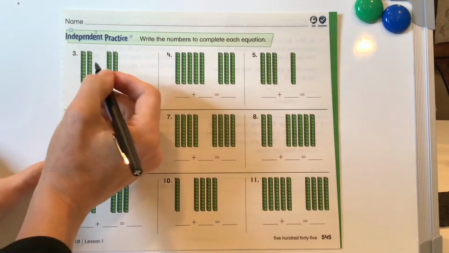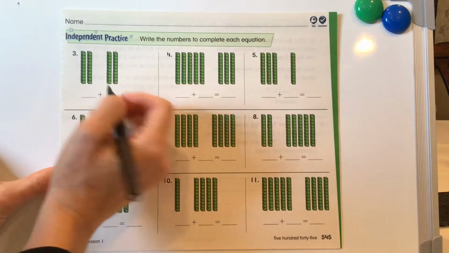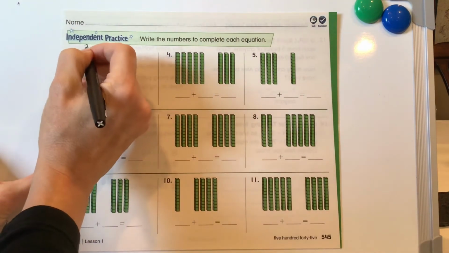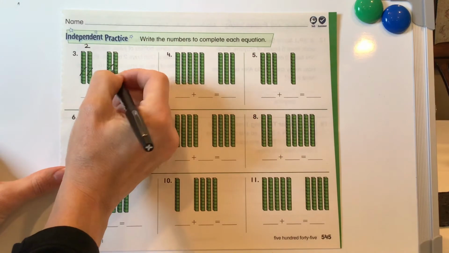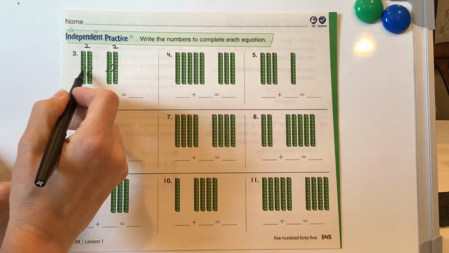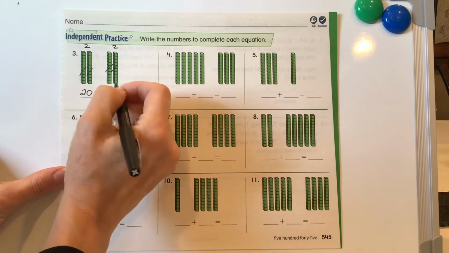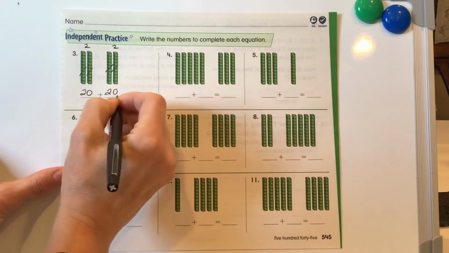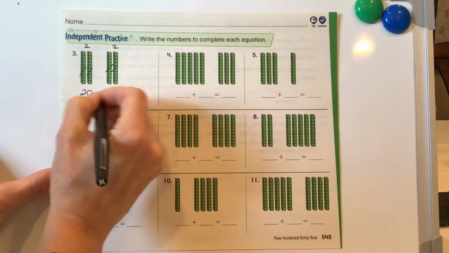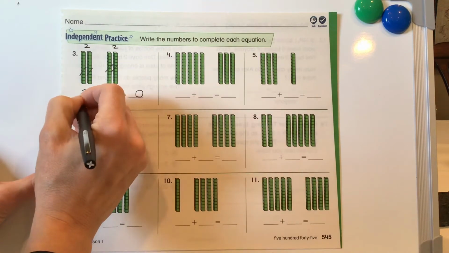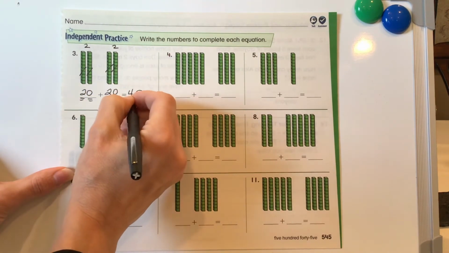Okay? So we've got 2 groups of 10 plus 2 groups of 10. So let's count this. 10, 20 plus 10, 20. Now let's add the ones place first. 0 plus 0 is 0. 2 plus 2 is 4.